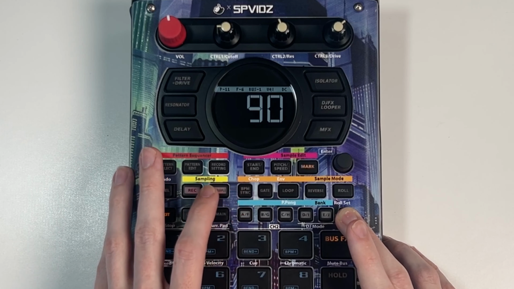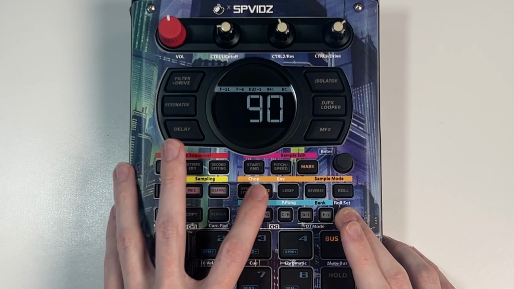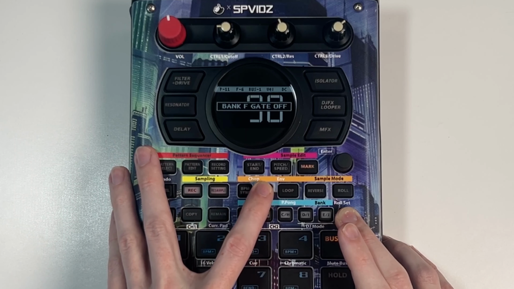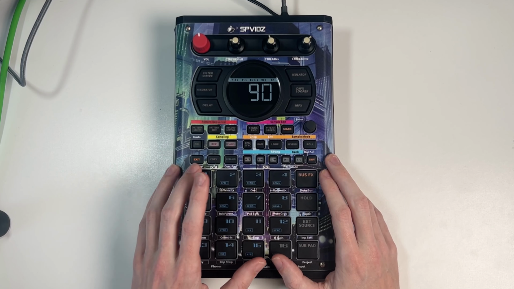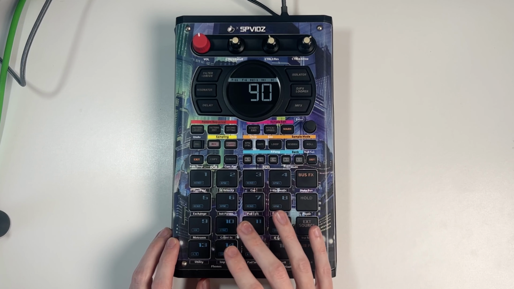And then if I want, I can put that back on again. There you go, it's on, off, on, there you go. You can see there if I hold it on like this, you can just toggle between having gate off and on. So I want mine off, and now all those samples have gate switched off.